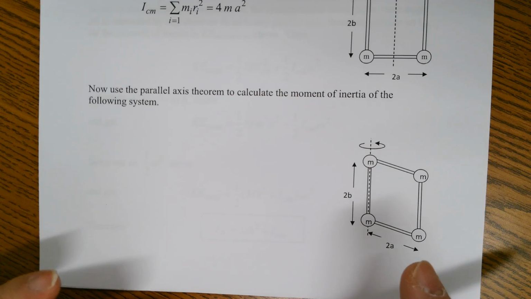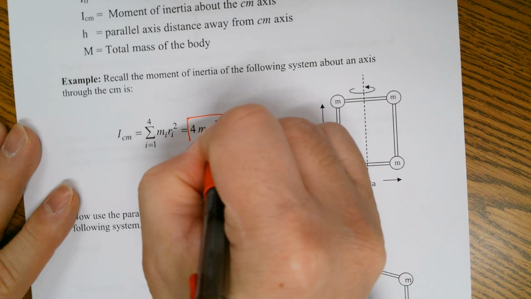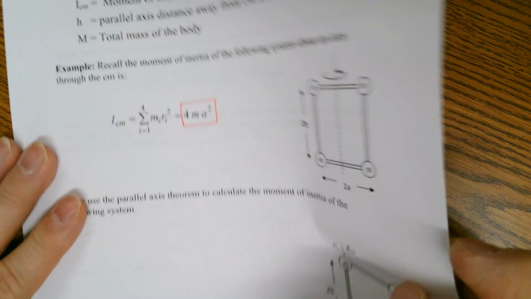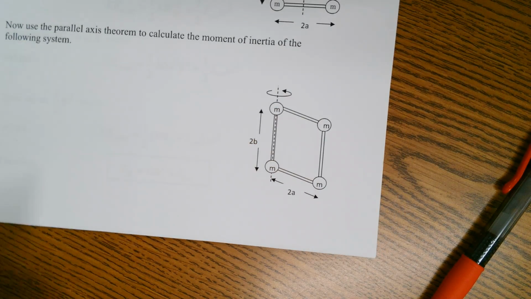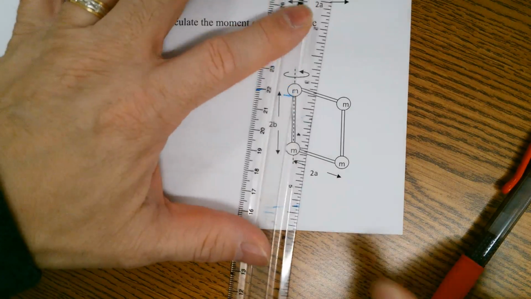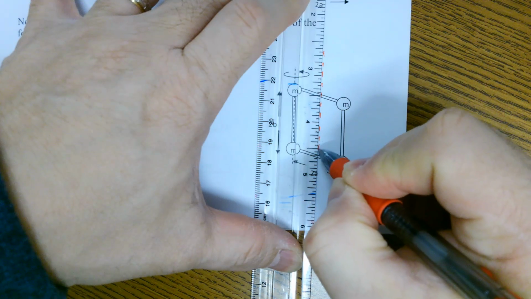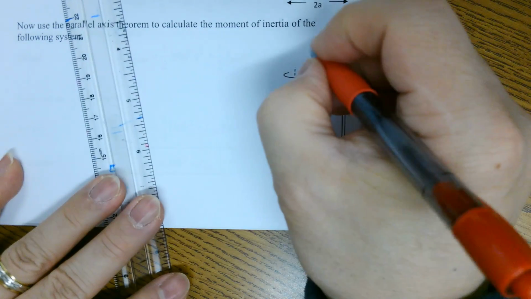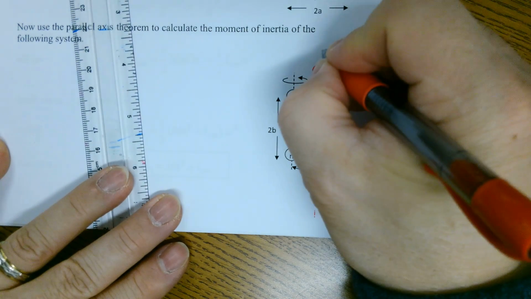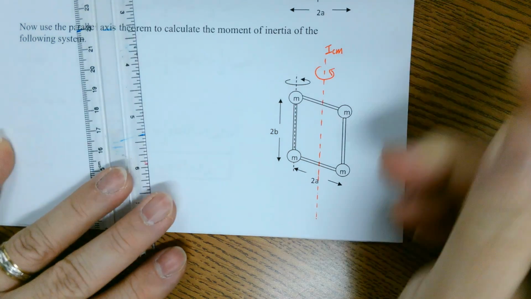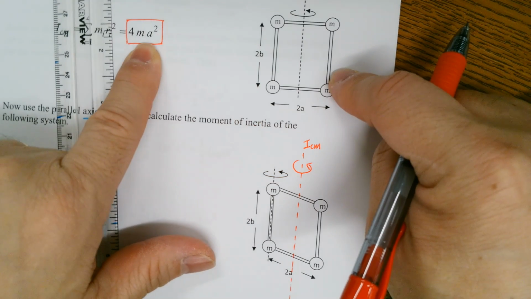Okay? So here we go. Ready? So this is already done. What's my H? Well, my center of mass axis should be this, right? This is the center of mass axis, I sub Cm, which we already know as 4ma squared, okay?